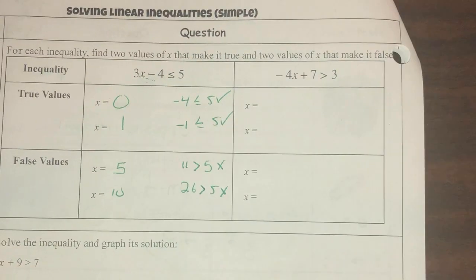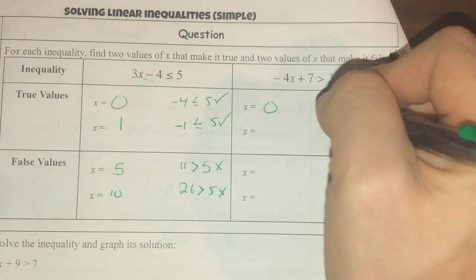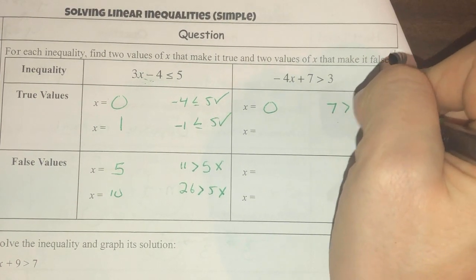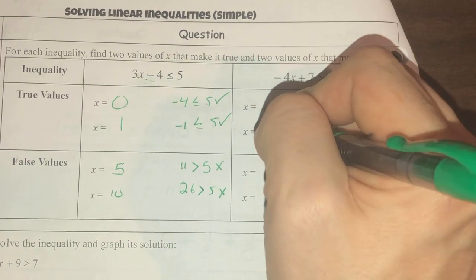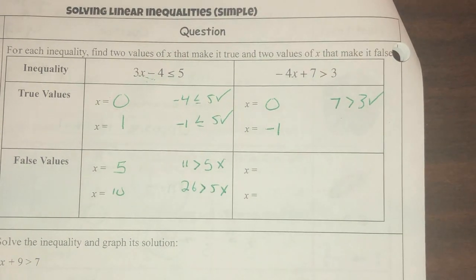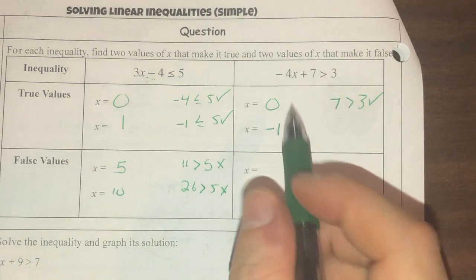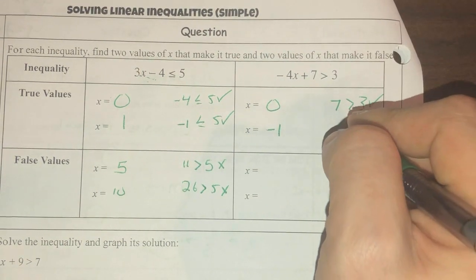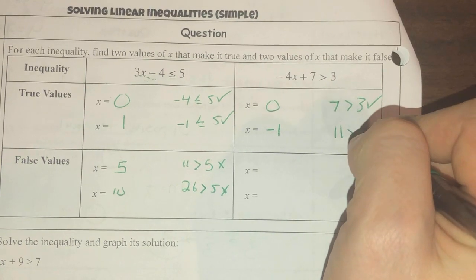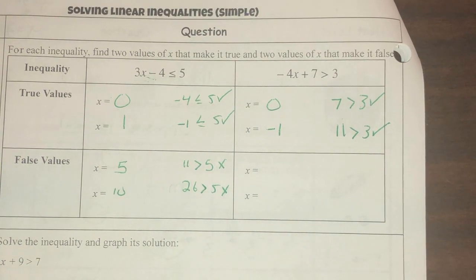How about this other one? Negative 4x plus 7 is greater than 3. So you remember my big thing, plugging in 0, making this easy for us. Because 7 is bigger than 3, we can see that right away. Negative 1 is another good number, right? Because negative 1 times negative 4 is positive 4. 4 plus 7 is 11. 11 is more than 3, so those are true.